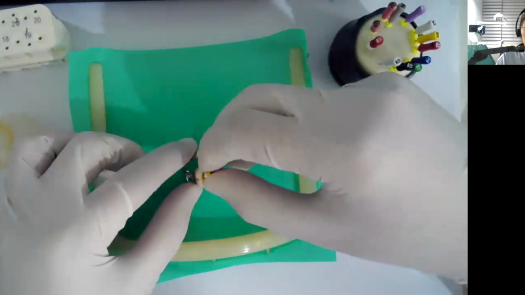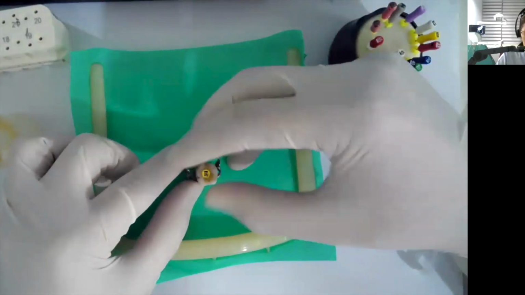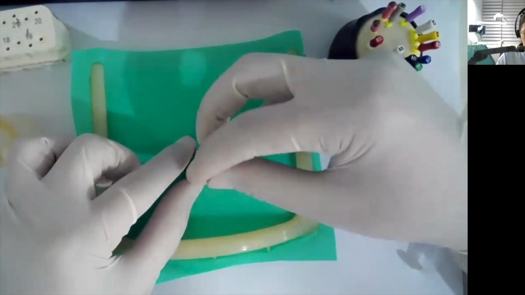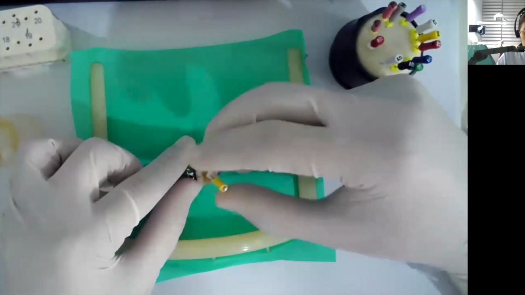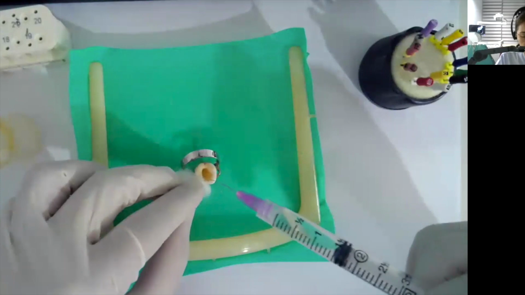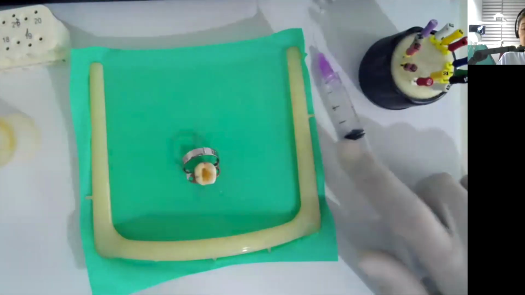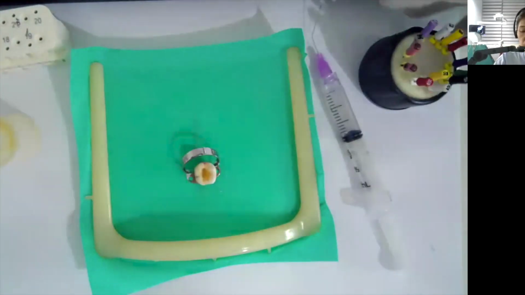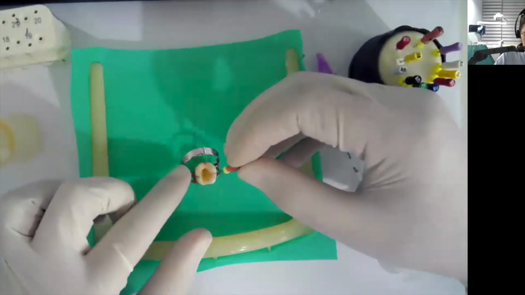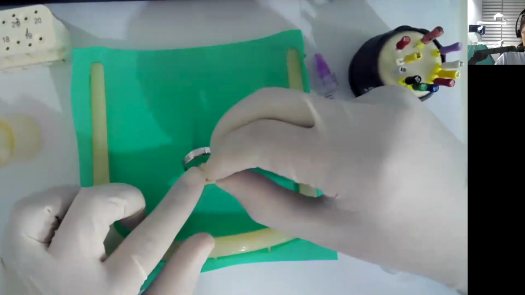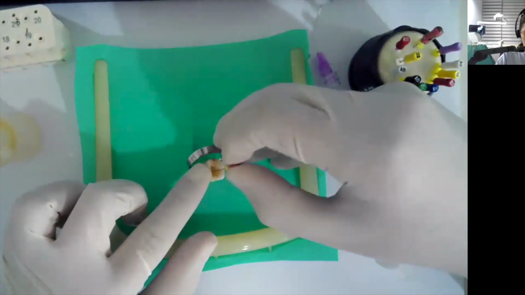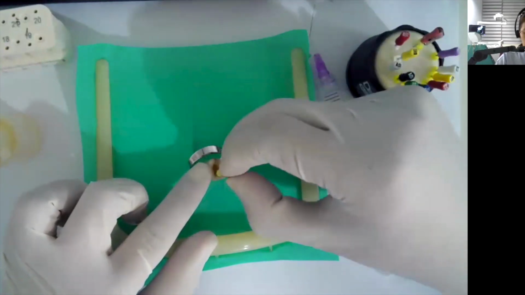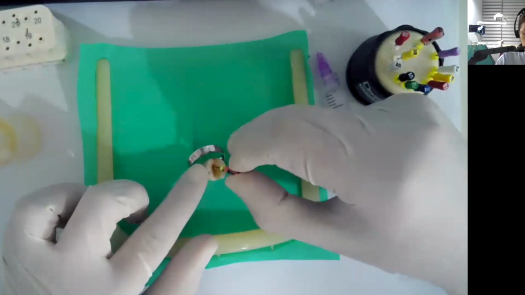Then I go to mesiolingual. I'll do the same on the distal. And after irrigation, we do the patency again. Whatever system you're using, always go back to your patency file. See, it can easily get in now. I will also do the same on the mesiolingual. And then I'll go for the distal.